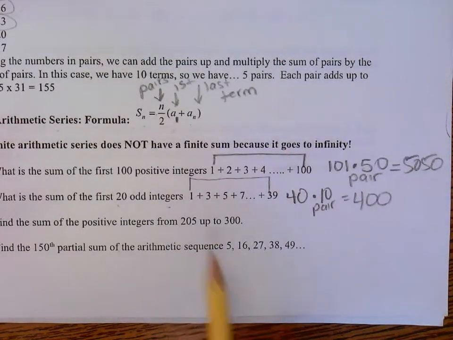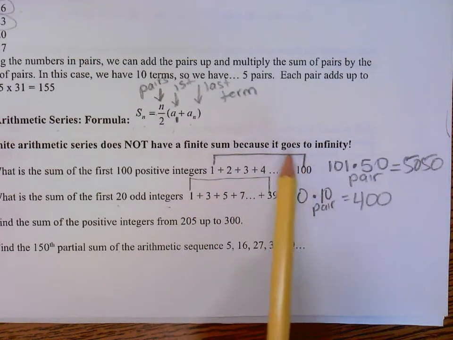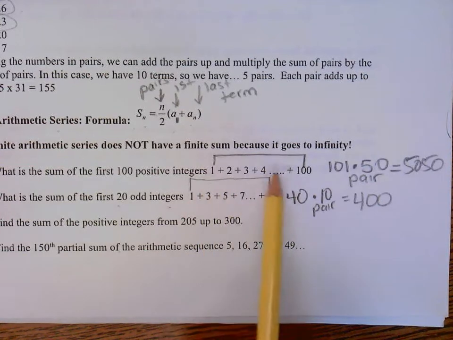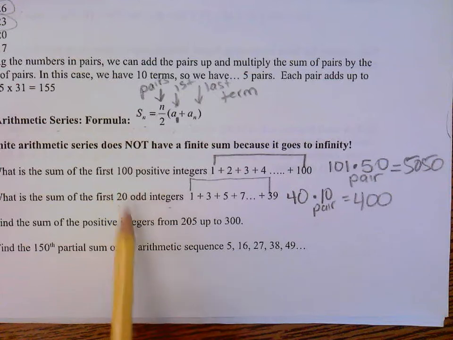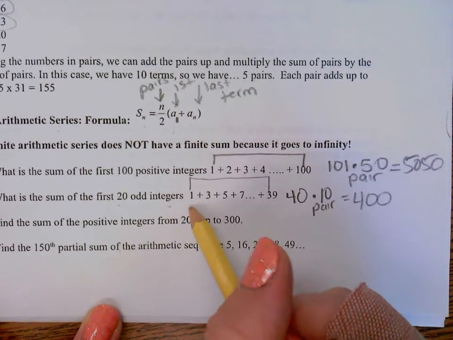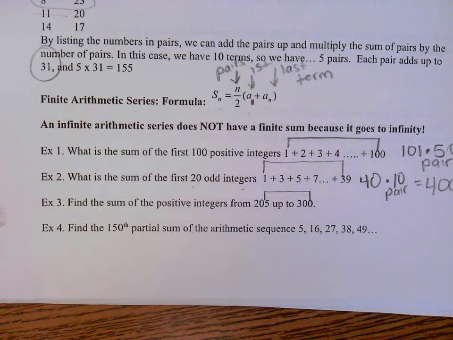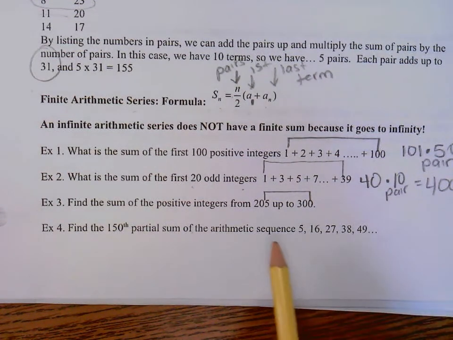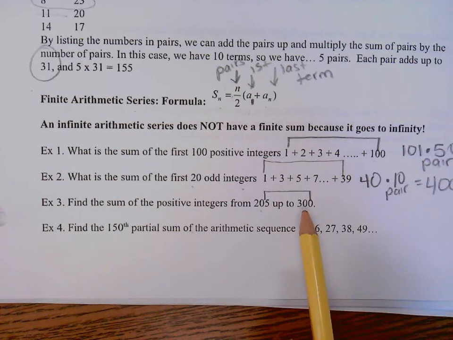To me, this is kind of the easy version of what they could give you because they've given you all the information. They gave you the first, they gave you the last, and they told you how many of them there were. Number 3 is a little bit more challenging because they gave you the first, they gave you the last, but they didn't tell you how many positive integers there are from 205 up to 300. And this is a little bit tricky.